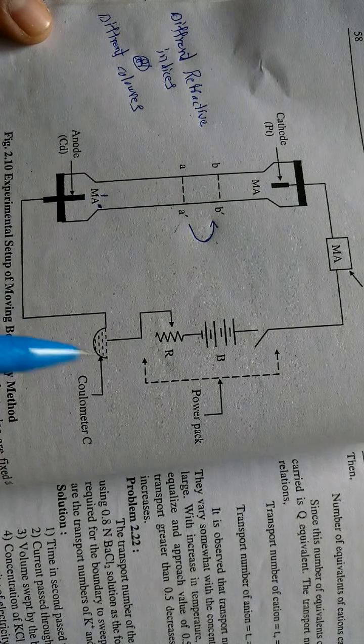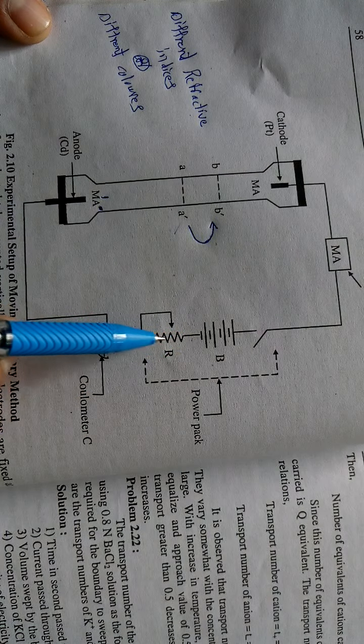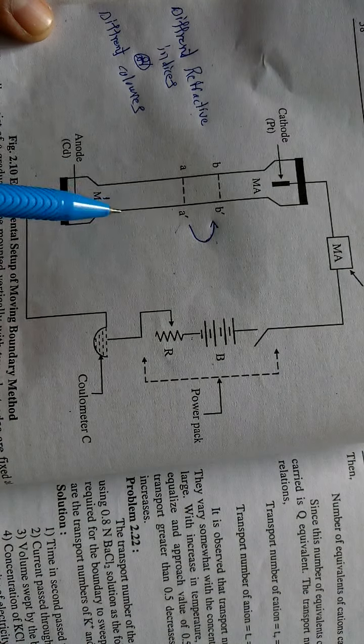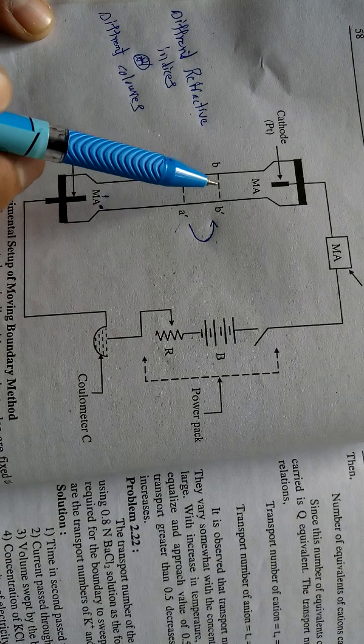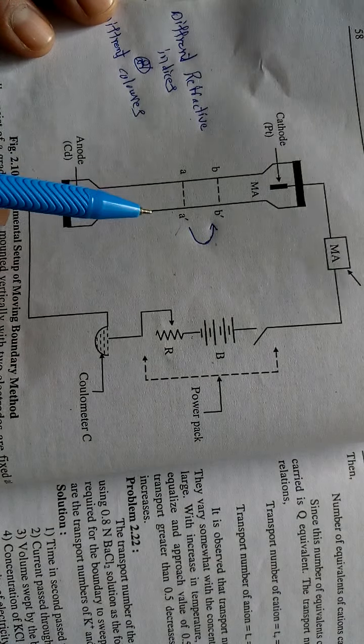Just when we pass this current from this external battery to this cell, what happens? There is a movement of the boundary in the upward direction, that is from A dash to B dash, during which a volume shift occurs. Then we have to take into consideration this volume shift.